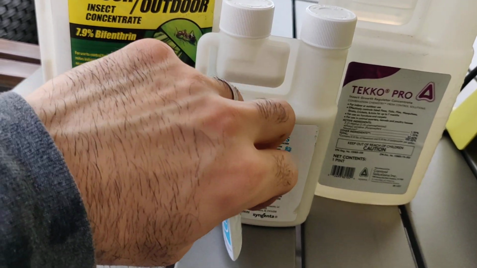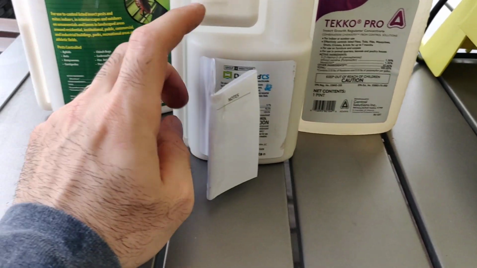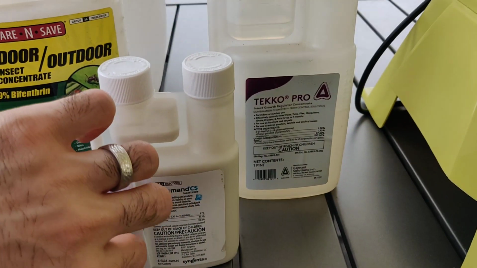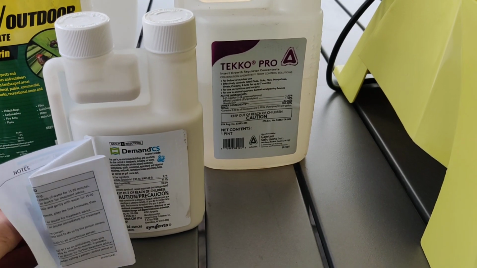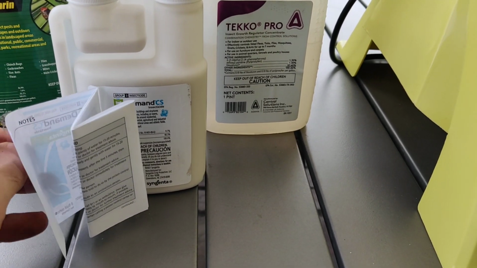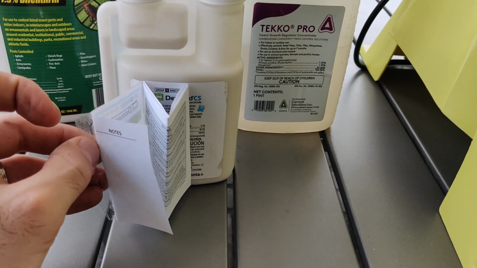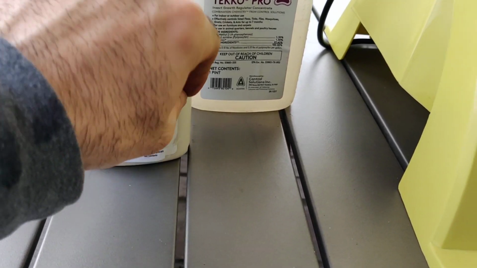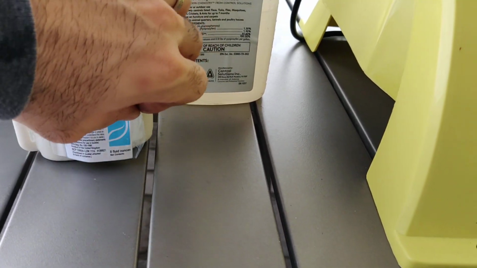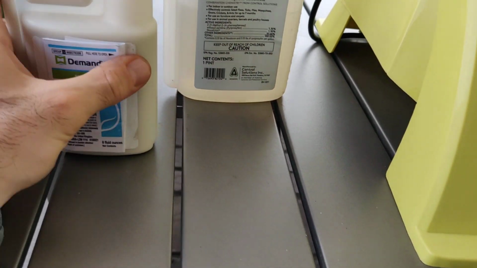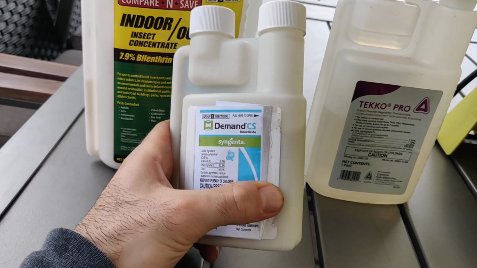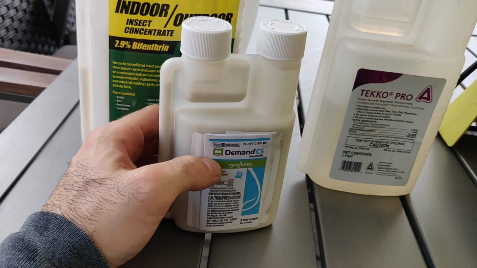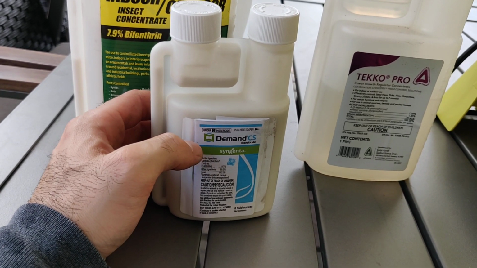And then yeah, so the Demand CS does the same job as the TEKKO Pro. It inhibits the growth for a longer period of time than the TEKKO Pro, so that's why I'm using it. And these all, when you apply them, they blend in. They don't leave a residue behind, so that's good.